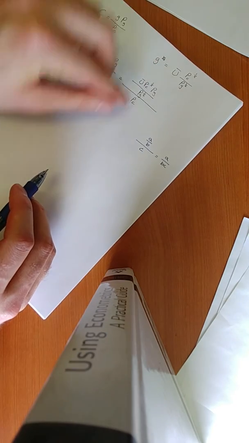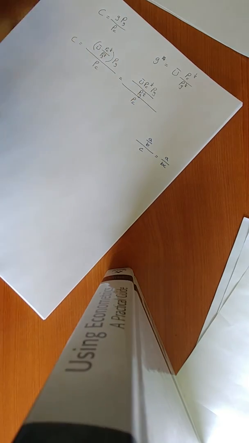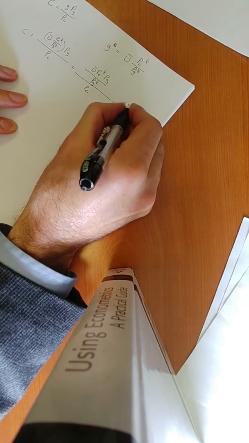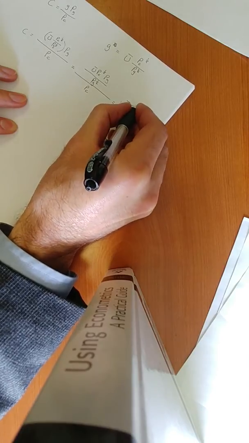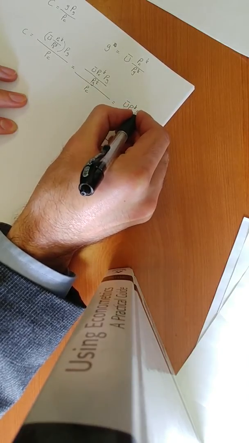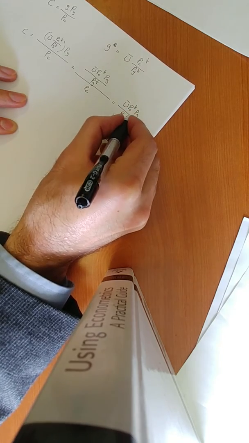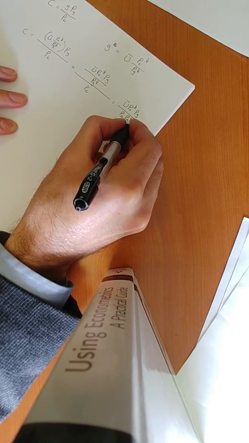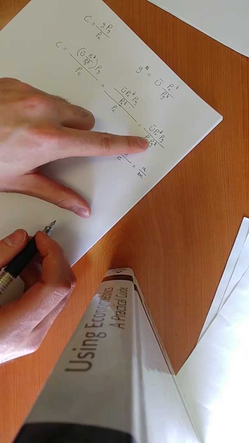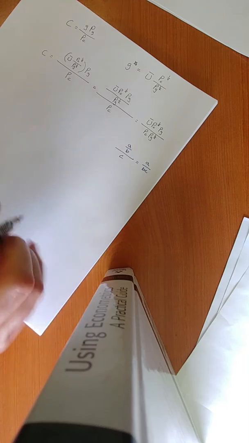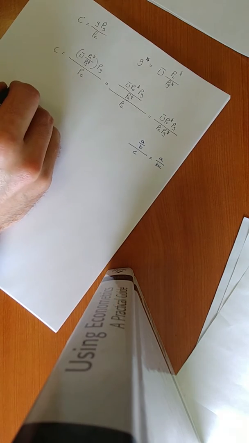All right, so I've got a fraction divided by a number. I can bring that here. So then this becomes equal to this. All right, so now I just need to simplify this. I'm going to rewrite this down here.